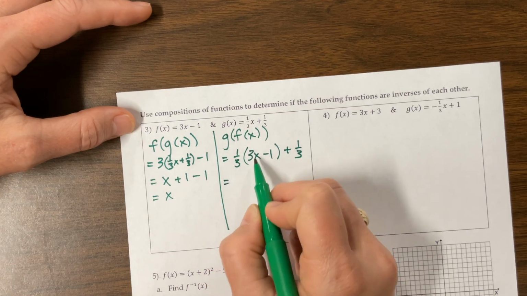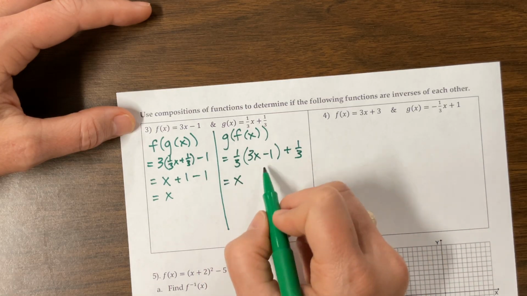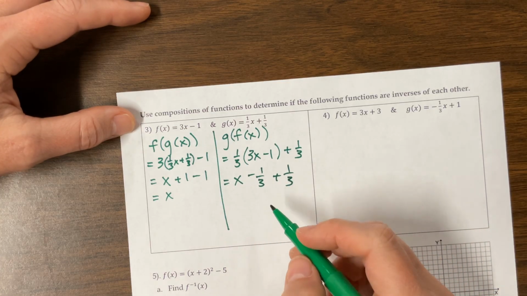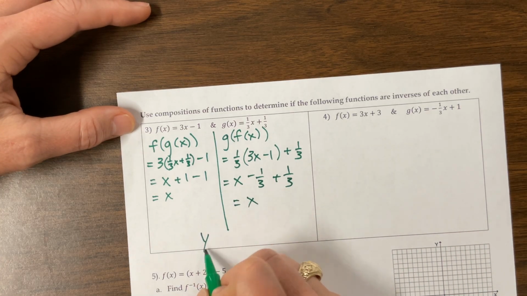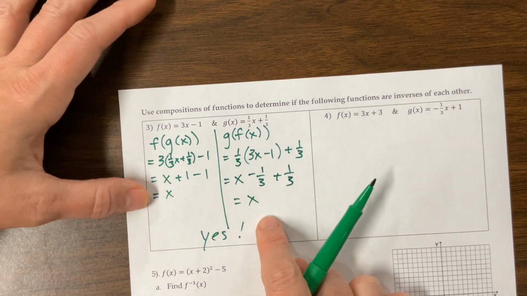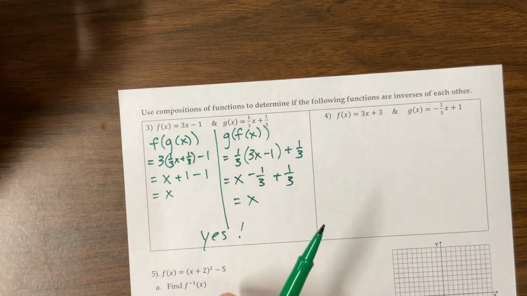Distribute. 1/3 of 3 is just 1, so 1x. This is minus 1/3. This is plus 1/3. Well, minus 1/3 plus 1/3 equals x. And so, yes, both of these, both f of g of x and g of f of x, cleaned up to equal x. And so these are inverse functions.